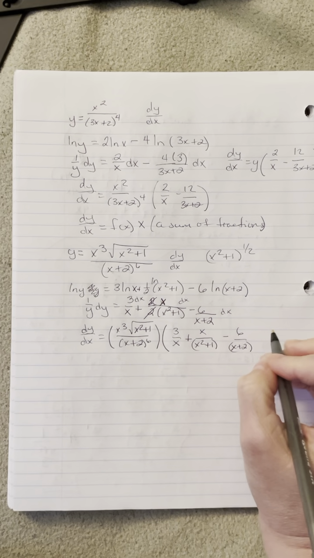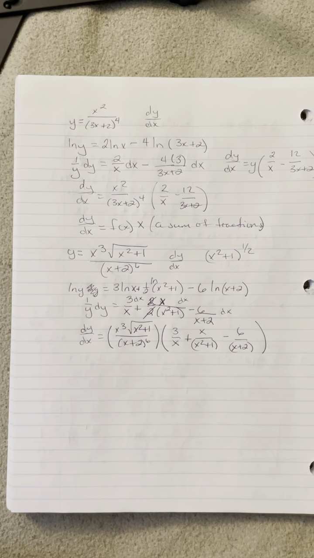I guess I don't really need parentheses with those. And then closing this parenthesis.